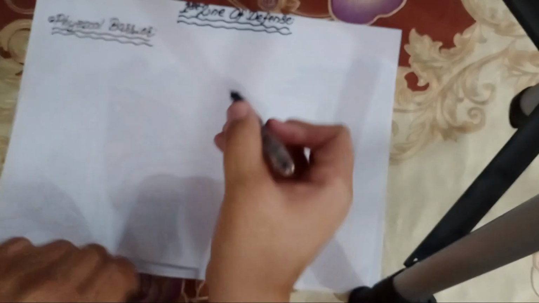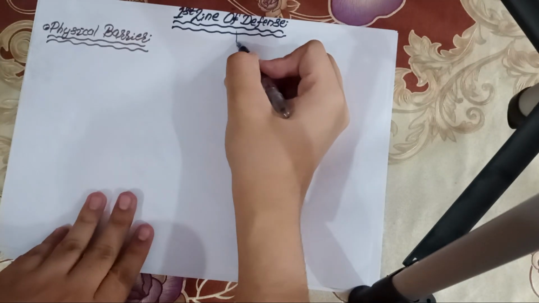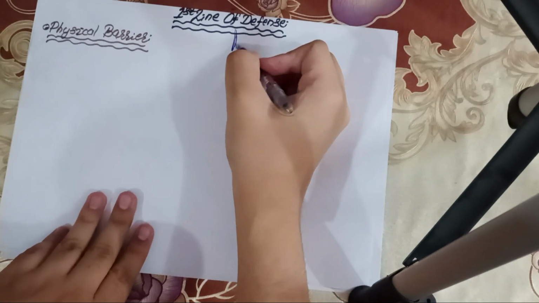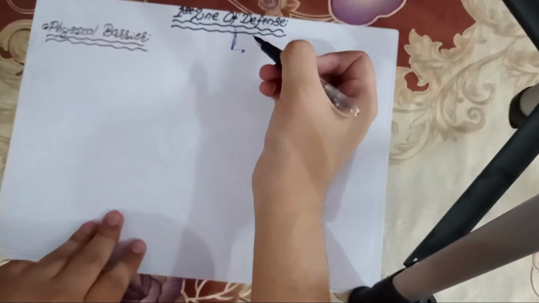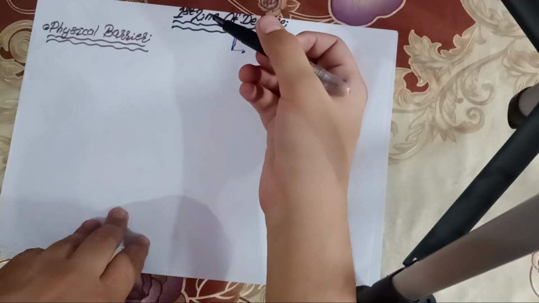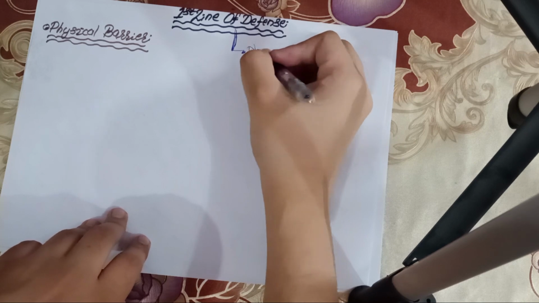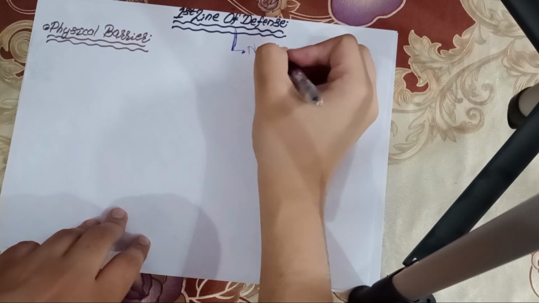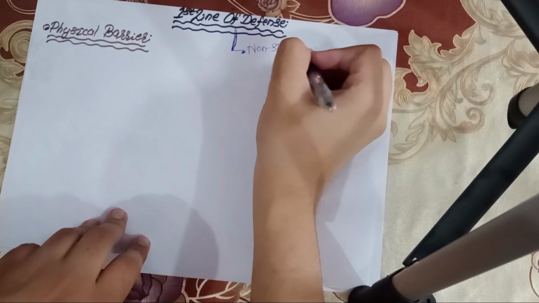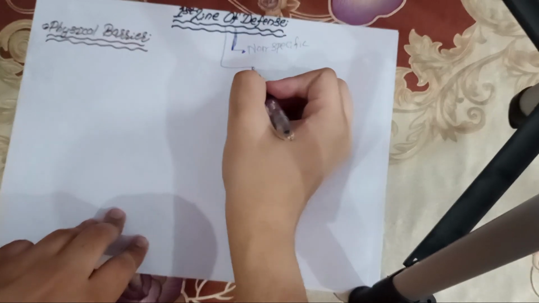So today we'll discuss the first line of defense. The first line of defense is a line of defense which acts first in protection against microbes, and it is non-specific, which means it is quite general and not target oriented.